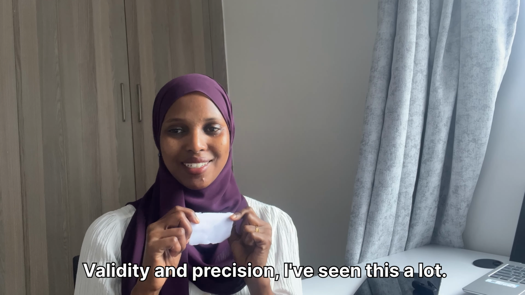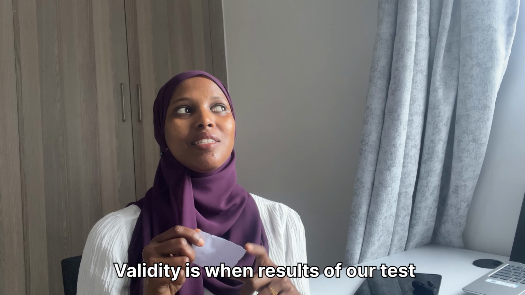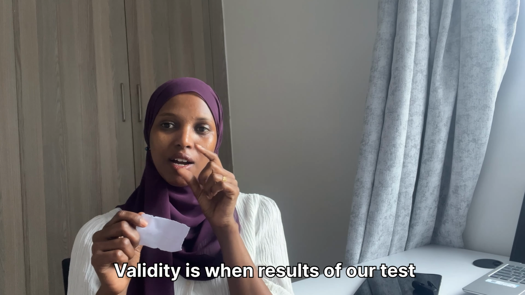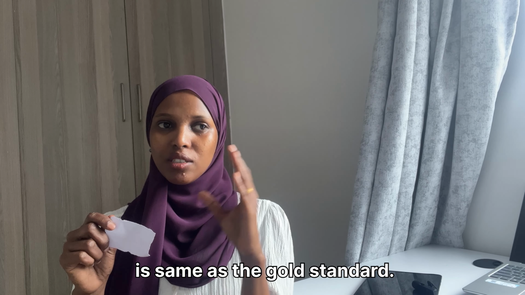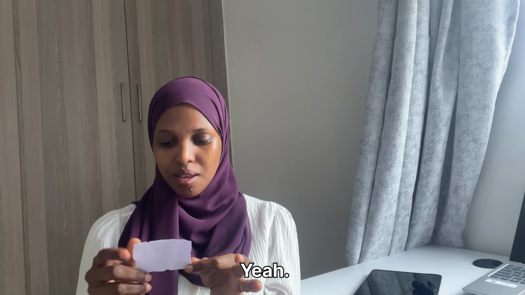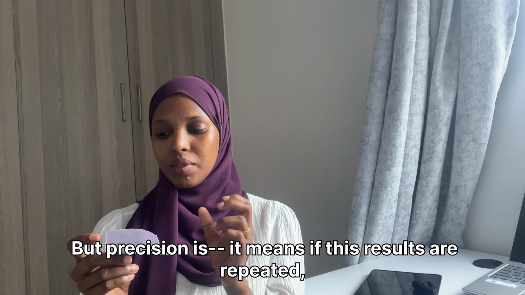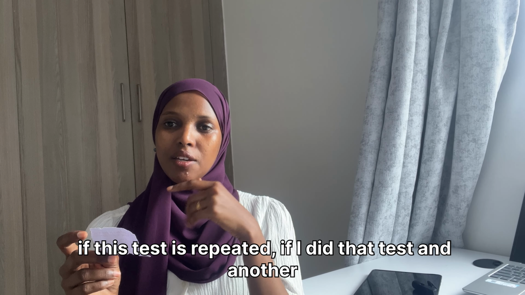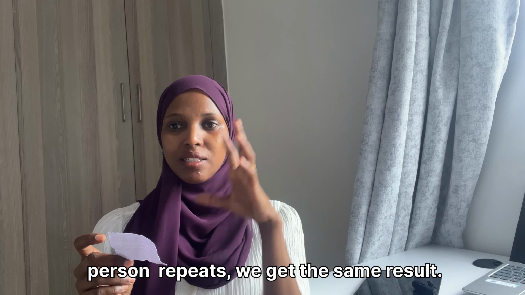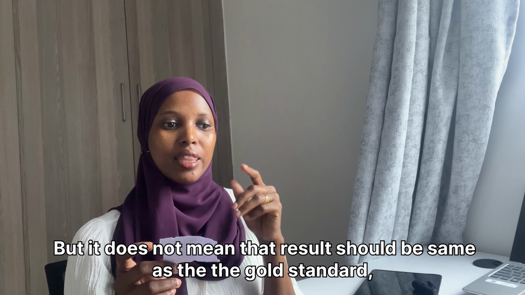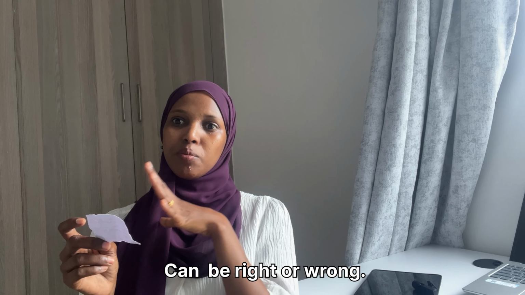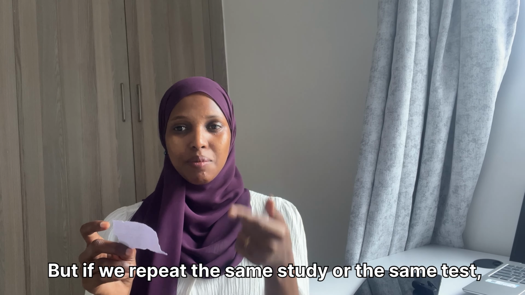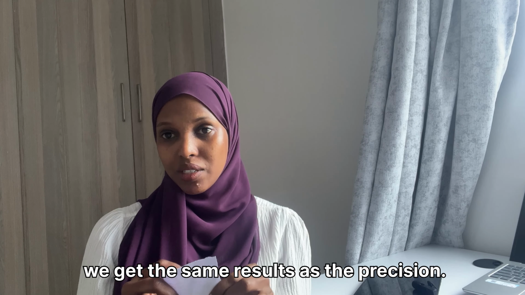Validity and precision. I've seen this a lot. Validity is when the results of a test are the same as the gold standard. So that's a valid result. But precision means if this test is repeated, if I did that test and another person repeats it, we get the same result. But it does not mean that the result should be the gold standard, right or wrong. If we repeat the same test, we get the same results. That is precision. And that's all for the cards.